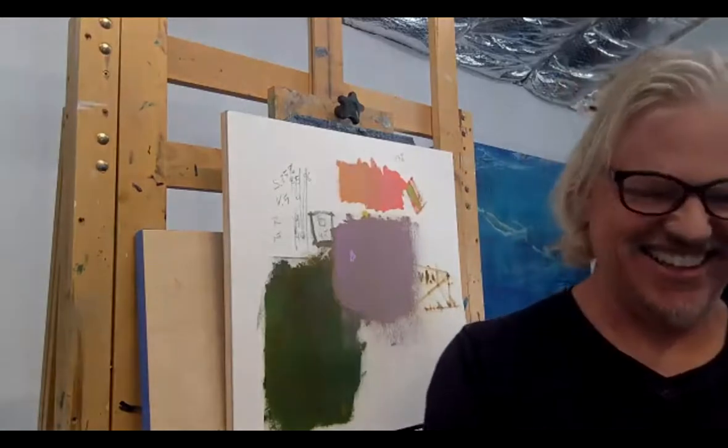Yes, 12.5% each. Because you got yellow and red in your greens and your purple. Exactly. So I'm putting orange in, but I'm doing it in a more clever way.